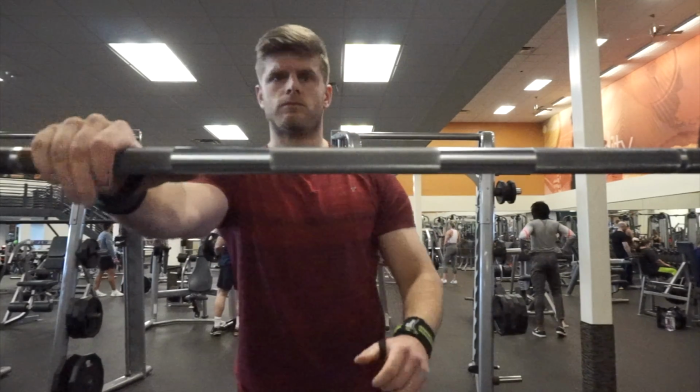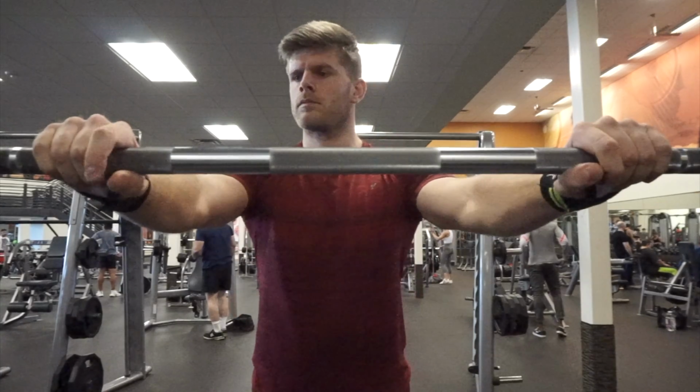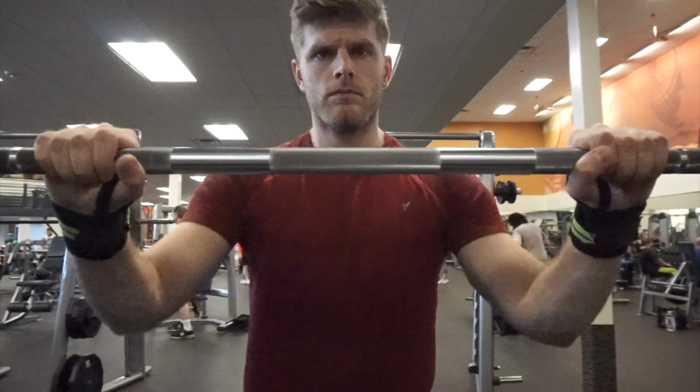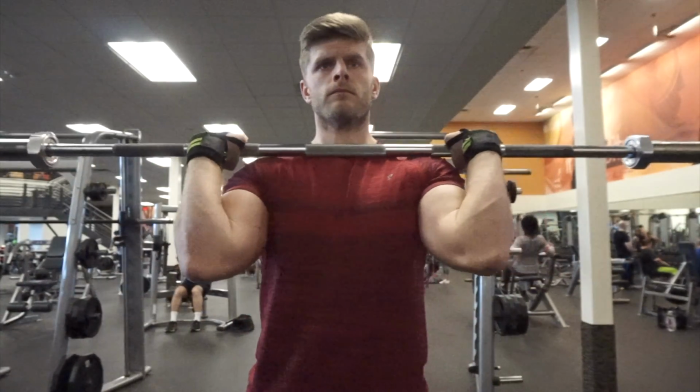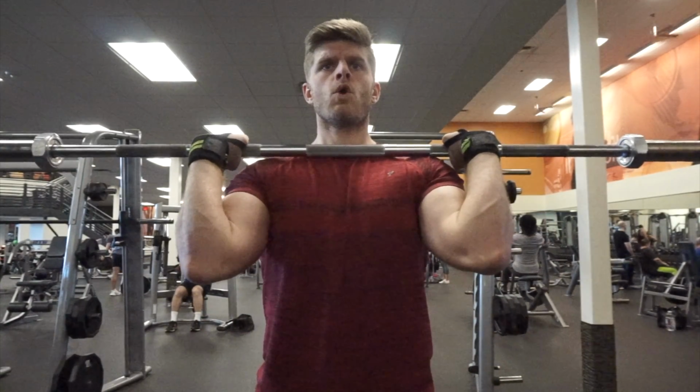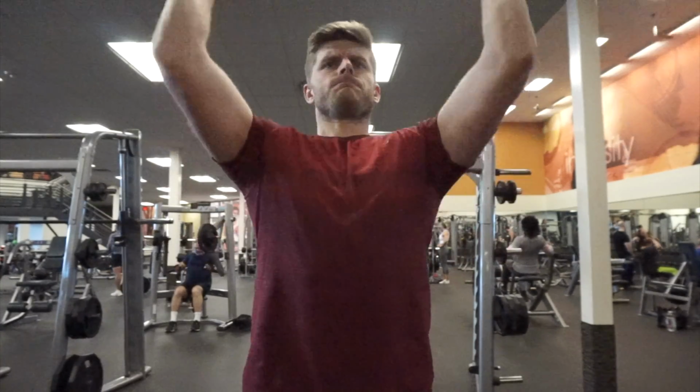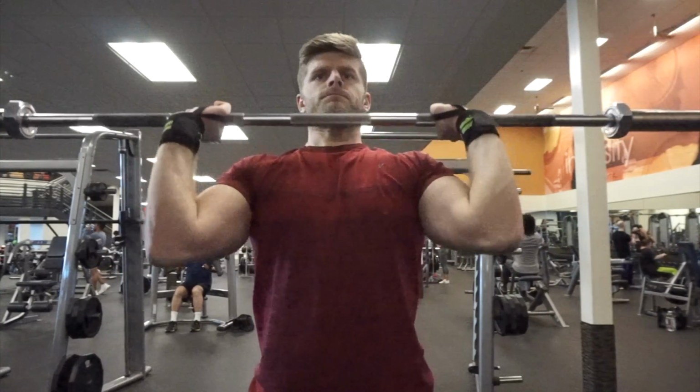The next thing we've got is the setup. With the setup, we're looking at taking the hands probably just slightly wider than shoulder width. You can see here that I'm using the ring on the bar, and I'm slightly inside it. I'm taking my hands underneath, outside of my shoulders, and underneath the bar from here, taking a big deep breath, bracing the core and pressing on up overhead.